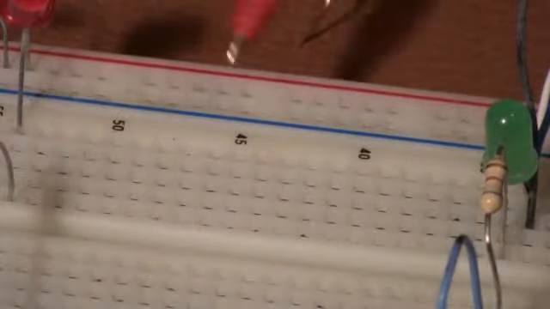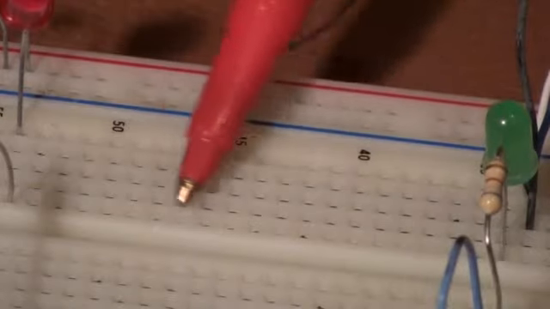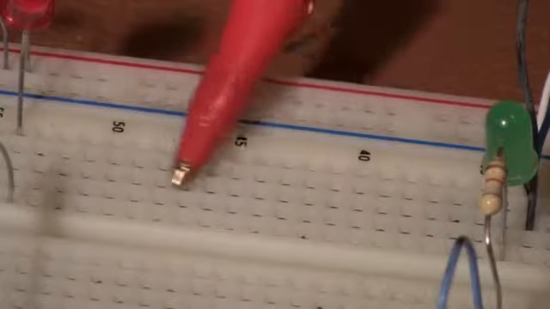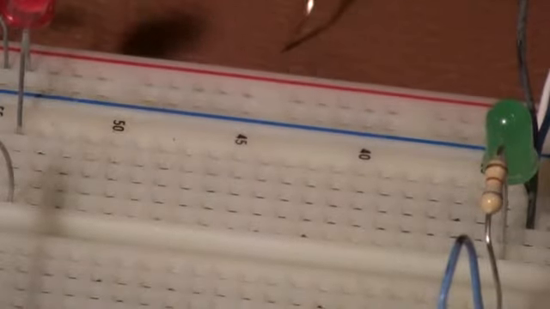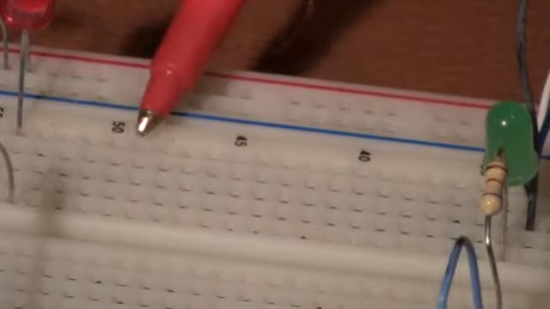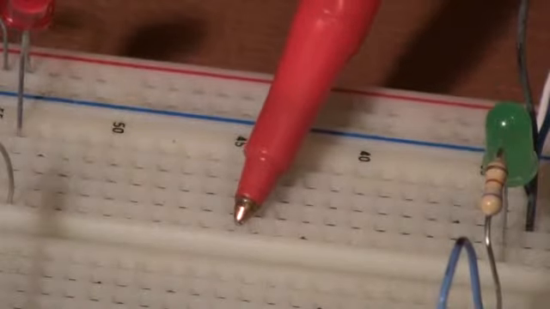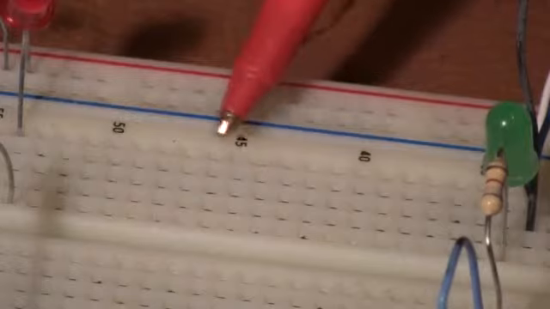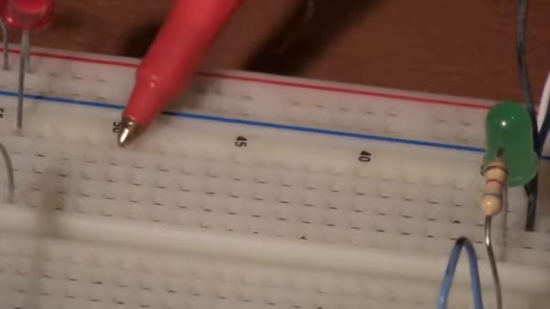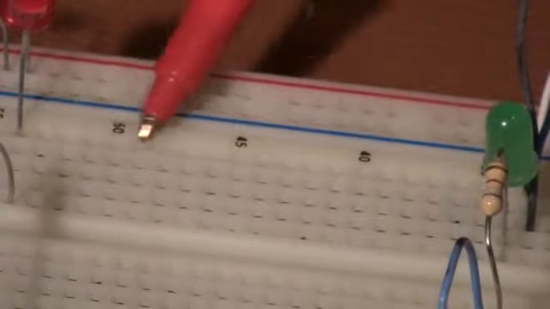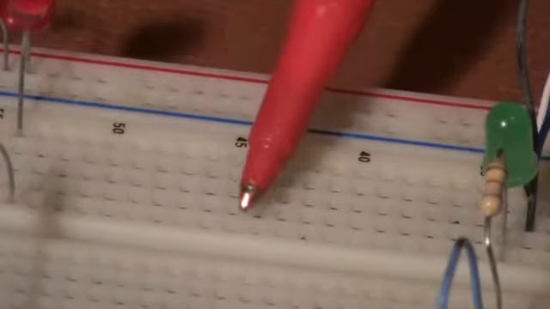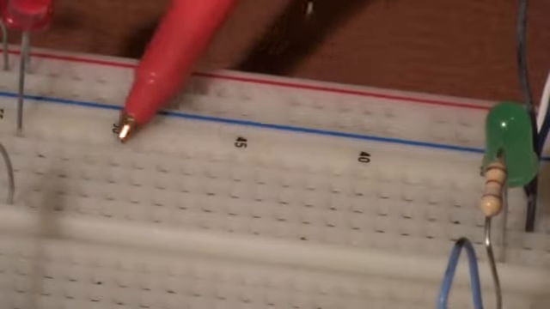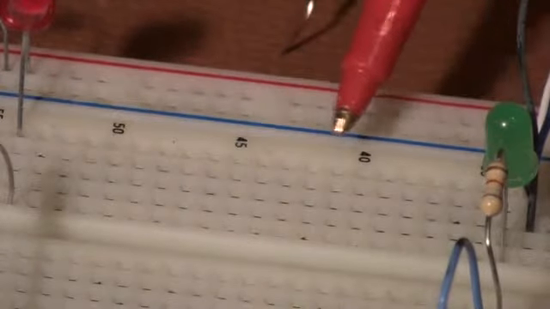Question number 2. Looking at this body section in here, we have lots of different holes. What I want to know is, is this part in here connected in vertical columns of 5, or is it connected in horizontal rows of 5? Vertical columns of 5 or horizontal rows of 5? Which one?